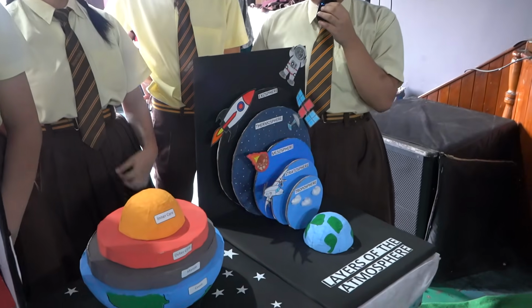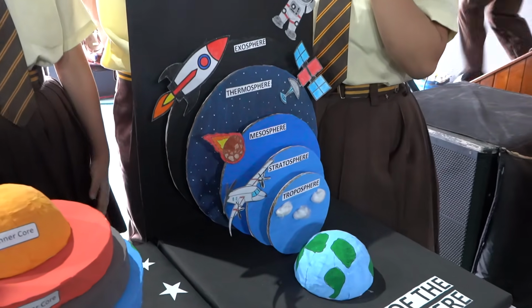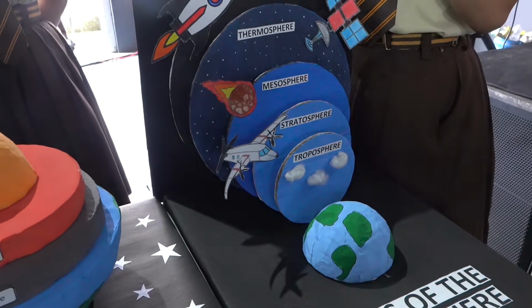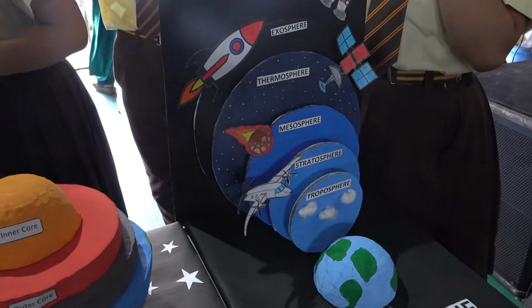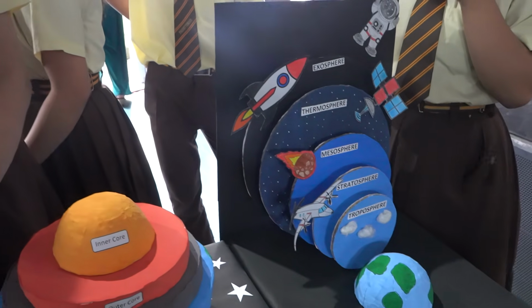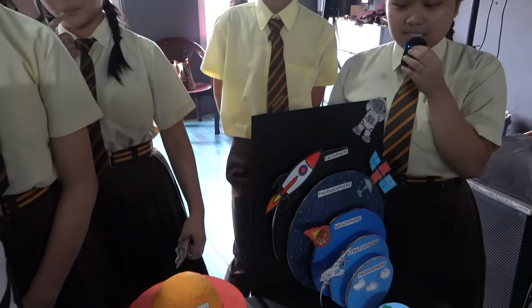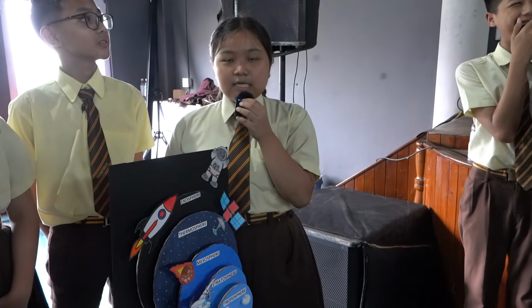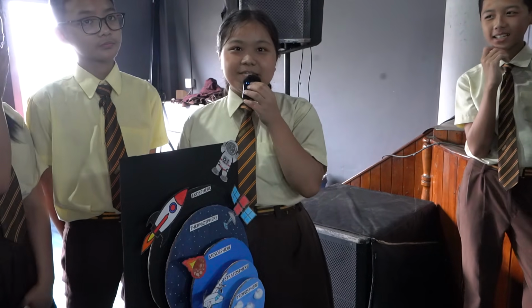Stratosphere. It contains the ozone layer, which protects us from harmful ultraviolet radiation from the sun. The air is very dry and stable, so airplanes and jet planes fly here.